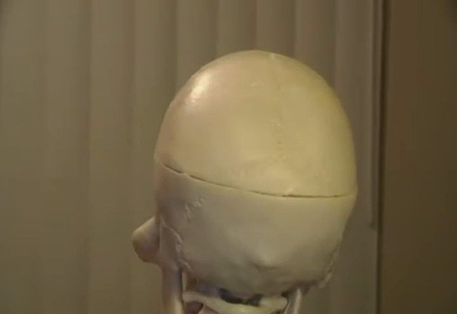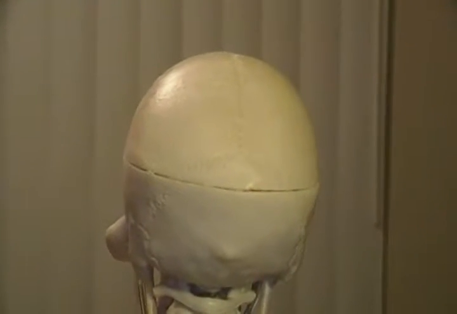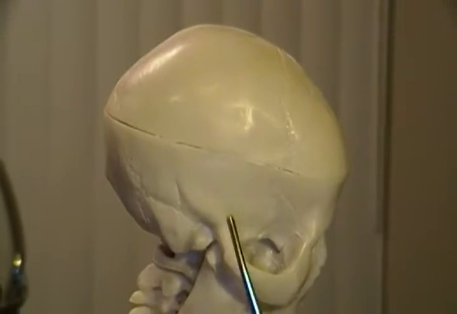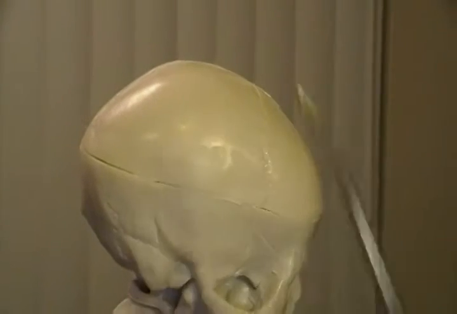The lambdoid suture is where the occipital bone and the two parietal bones come together, and they make this lambdoid suture here. And then the squamous suture is where the temporal bone and the parietal bone come together, and it would be somewhere here.